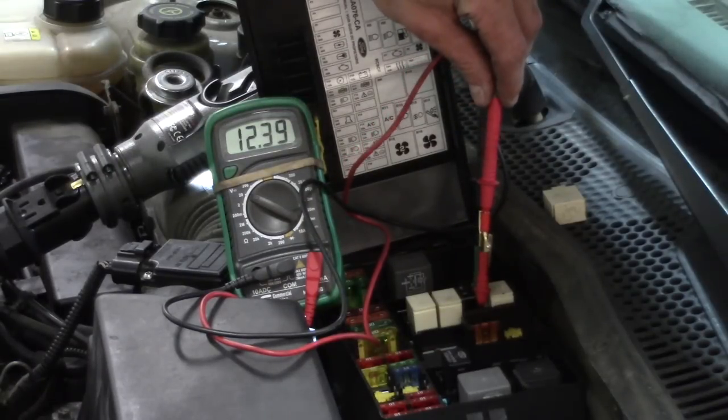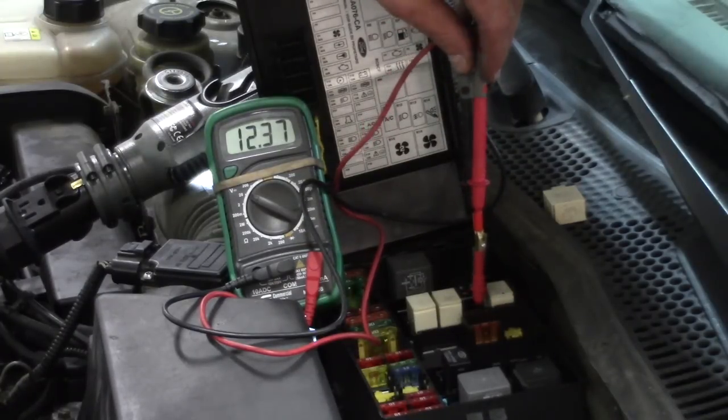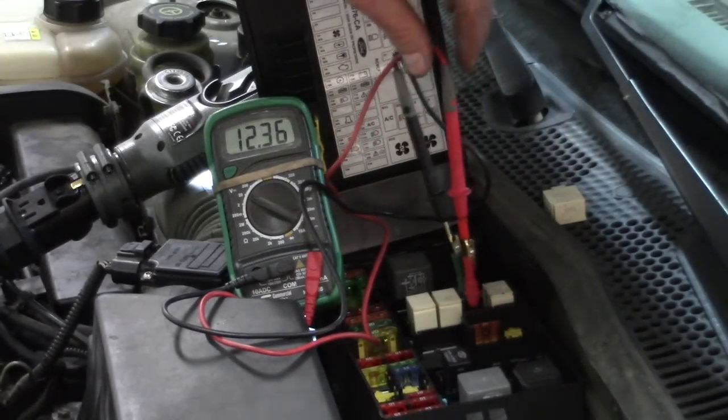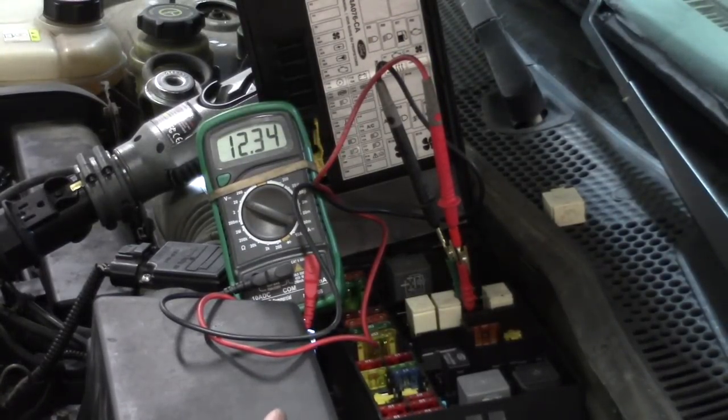So we've got the relay working, we've got the control and load side working. So basically this is really adding up to a fuel pump. So we're definitely going to have to go after this fuel pump next. Now, that isn't to say that the fuel pump is bad.